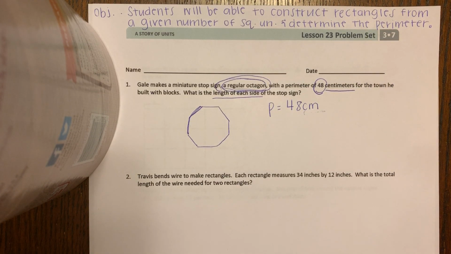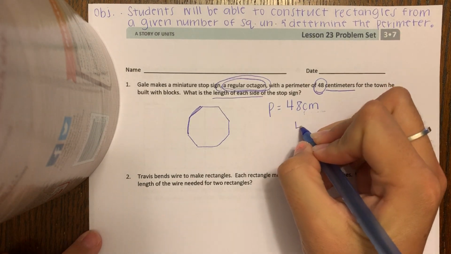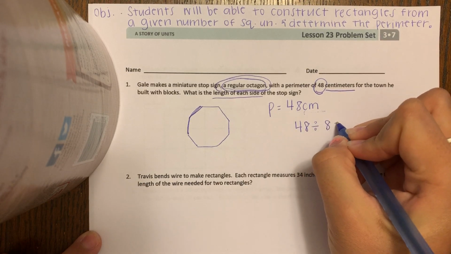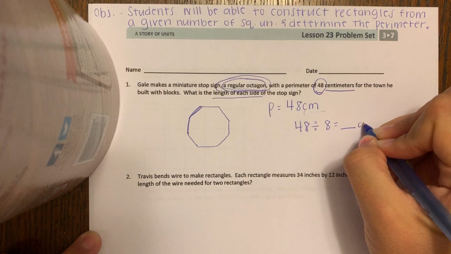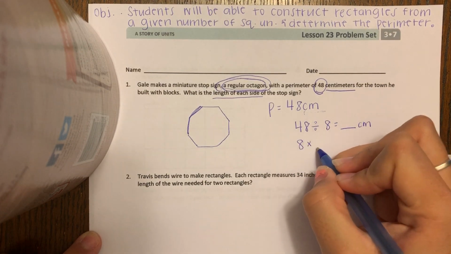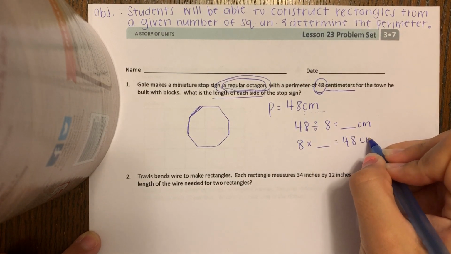Okay. So now that we know an octagon has 8 sides, we are going to divide 48 by 8 to figure out the length of each side. Or you could flip it around and go 8 times what number equals a total of 48.